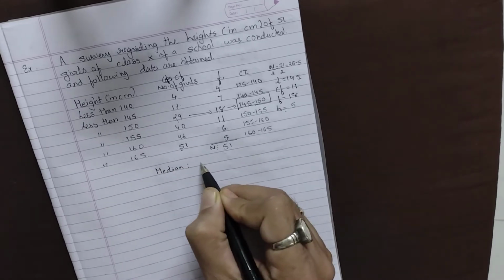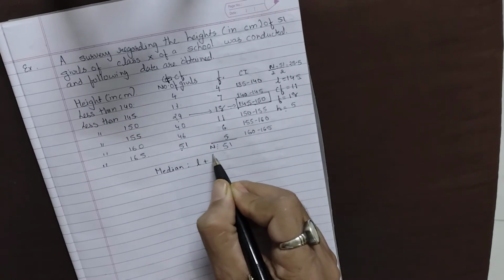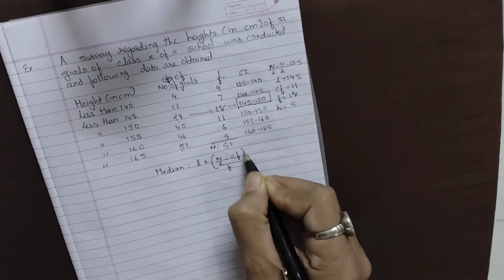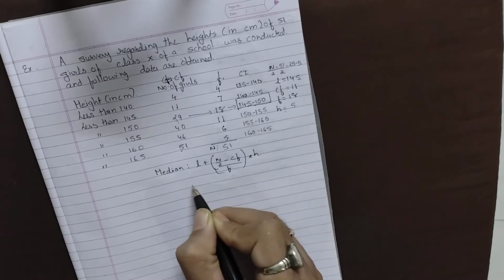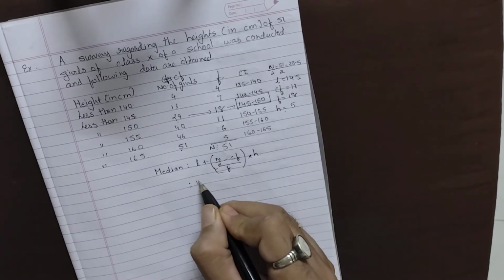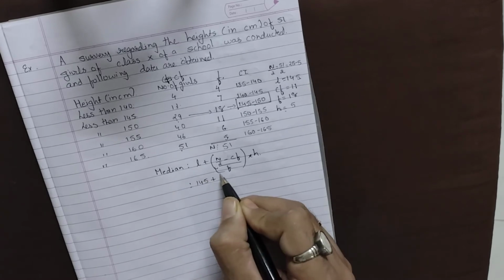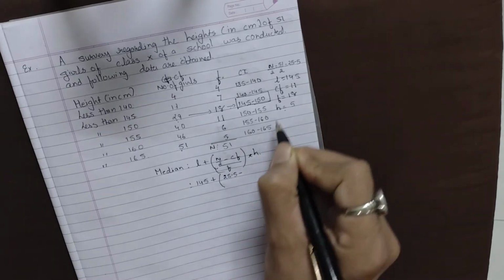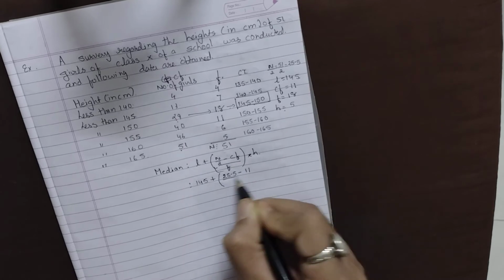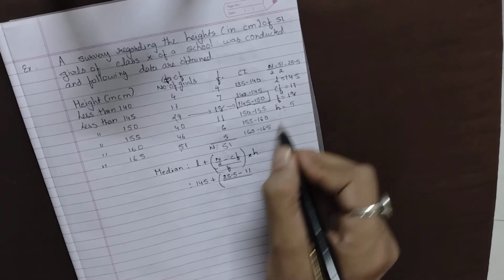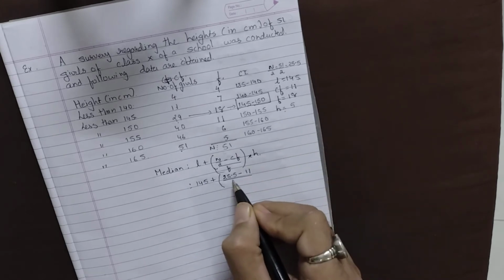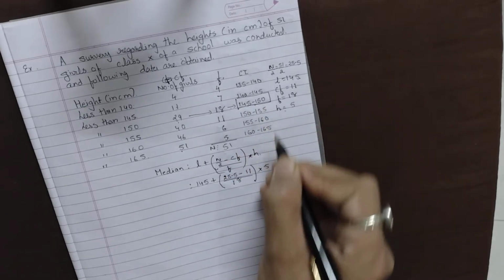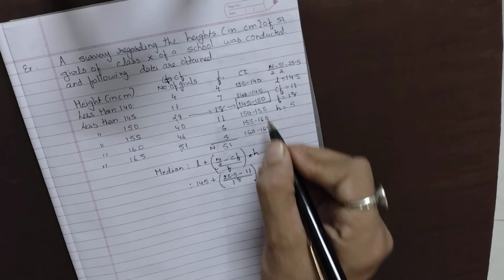So median equals L plus n by 2 minus CF upon F into H. What is L? The lower limit of the median class, that is 145, plus n by 2, which is 25.5, minus CF, which is 11, upon F, which is 18, into H, the difference between upper and lower class limits, that is 5.